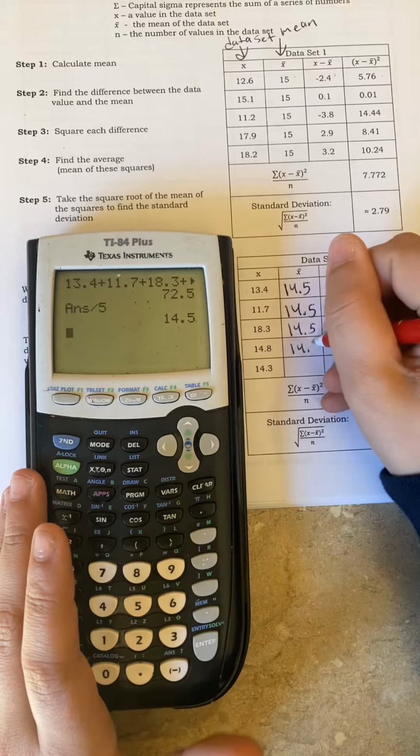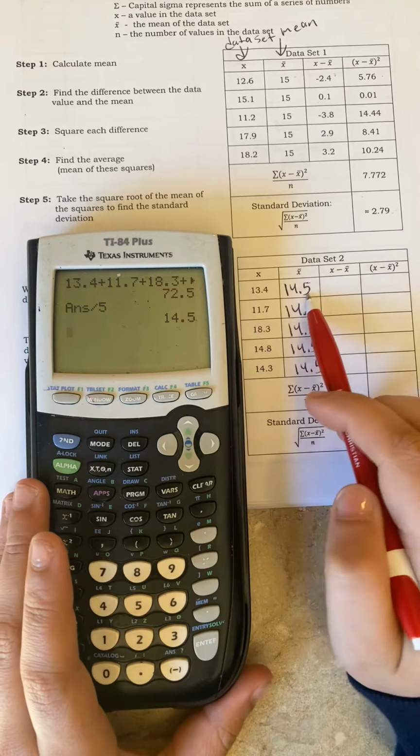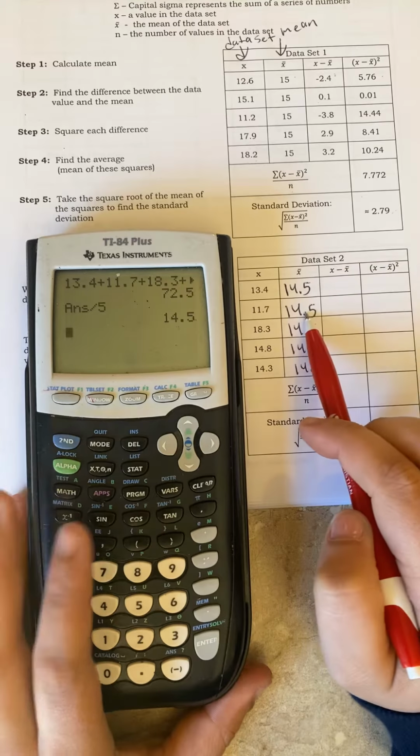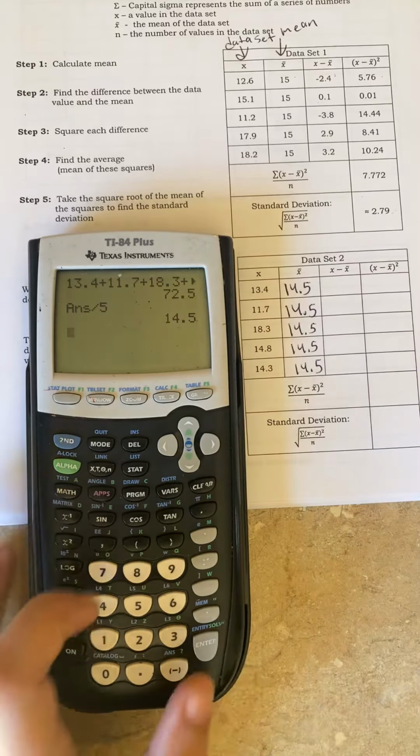So all of these numbers here are 14.5. What we're going to do with each one of those points is subtract our mean from it. So 13.4 minus 14.5, 11.7 minus 14.5, and so on to get our x minus our mean. Okay?